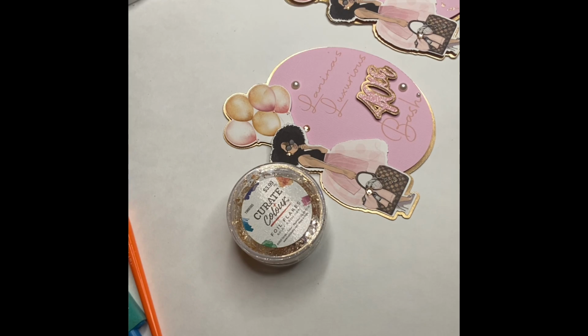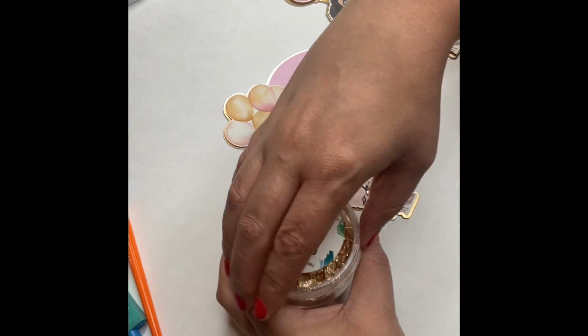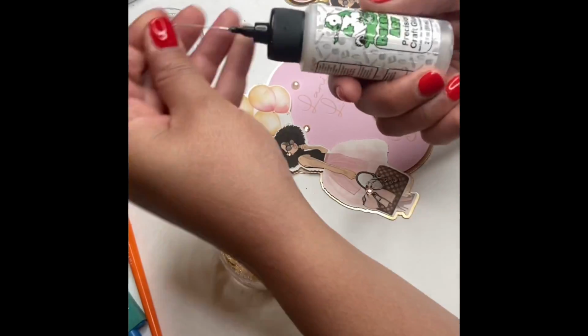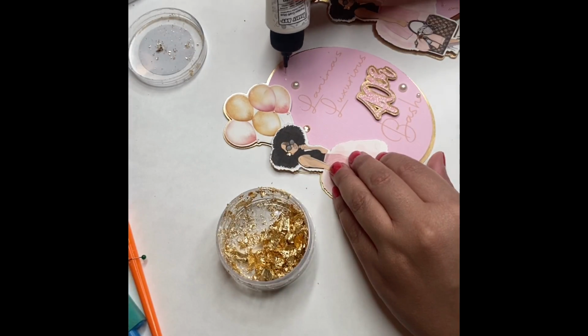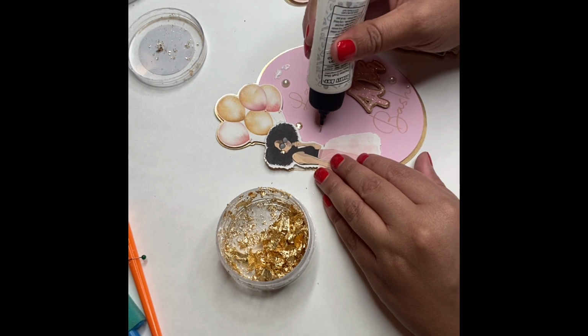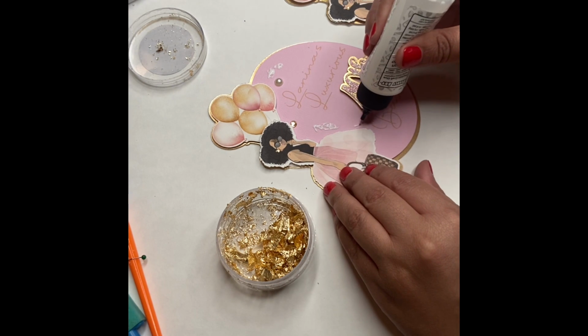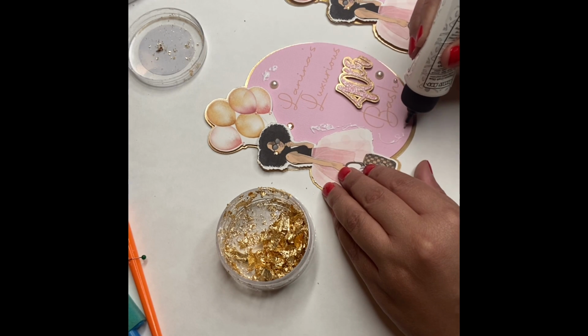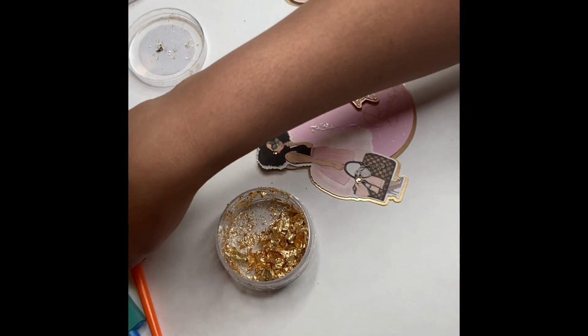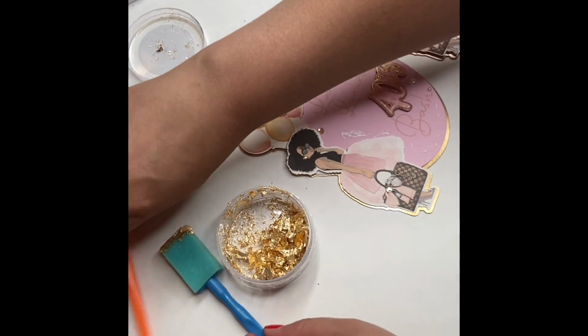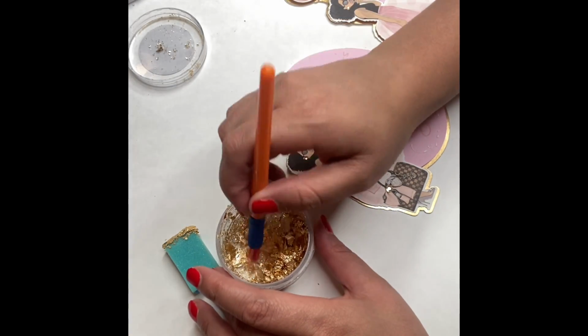Give me 1 second, creators. Okay, so now I'm just going to take my Barely Art glue that I purchase off of Amazon. And I'm just going to put it in the areas that the gold flakes will go. These were so fun to make. A little time consuming because remember I had so many of these to make.